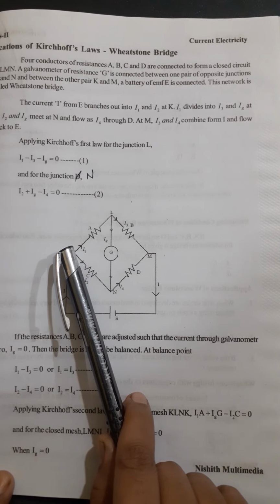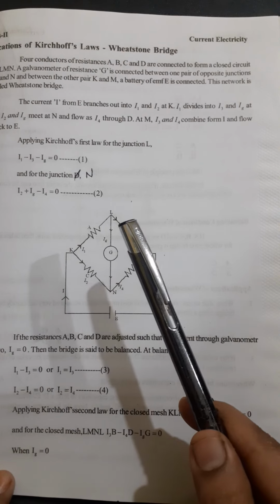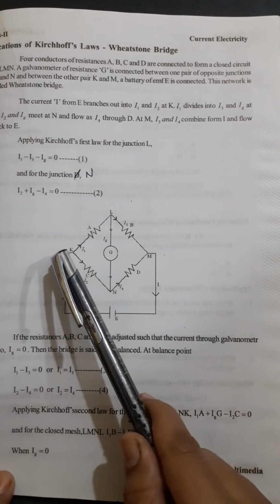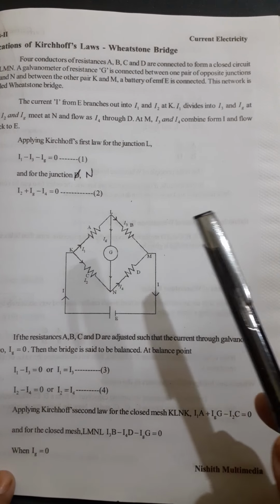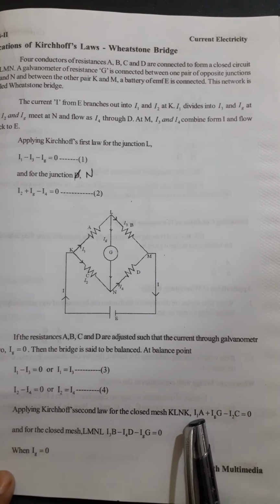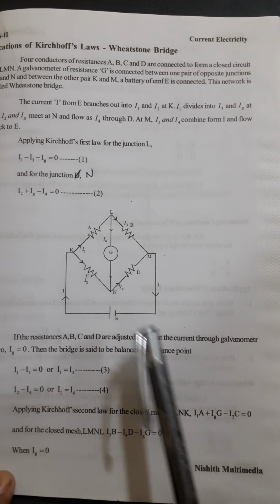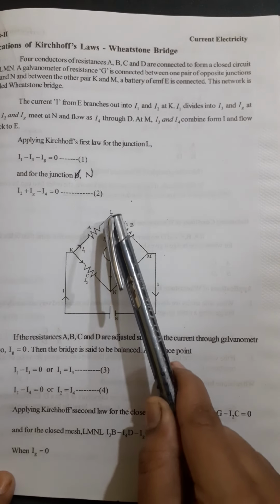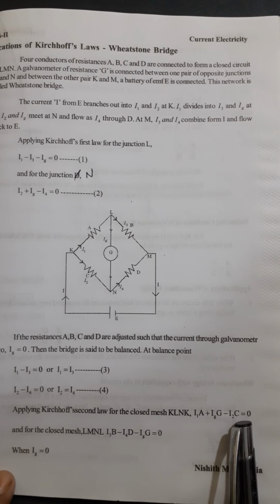Again we have to remember the current that moves away from the point is taken as positive, and the current that moves towards the junction is taken as negative. So I1A plus IgG minus I2C here.